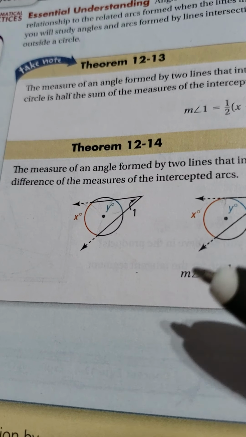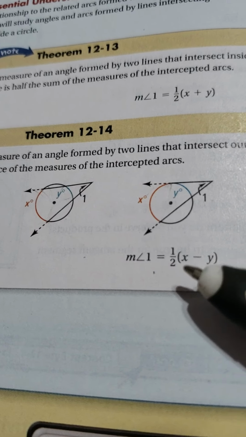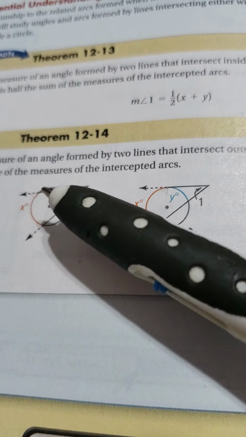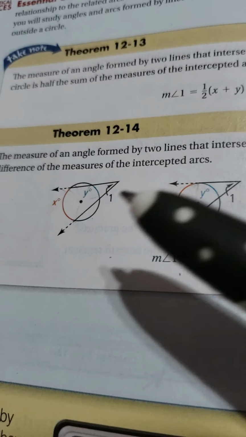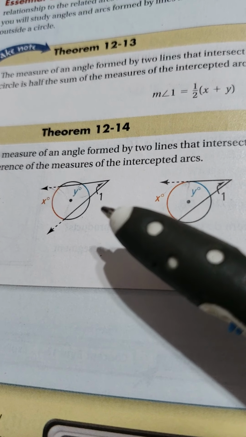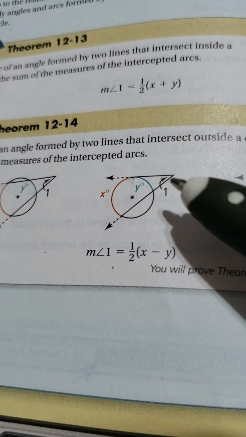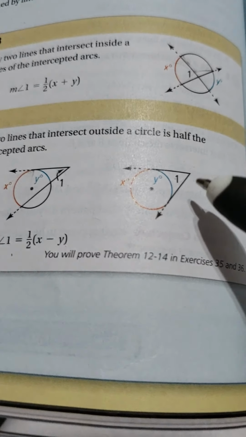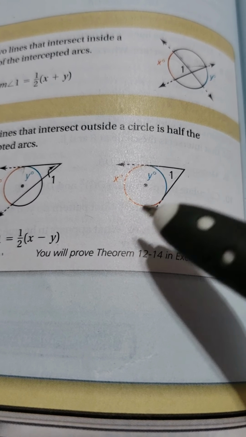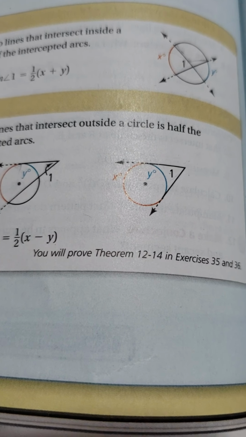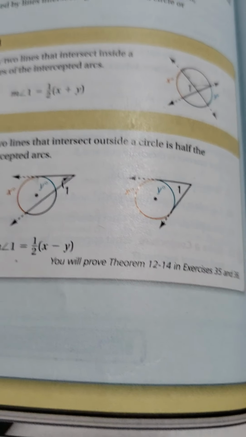The relation is different. It is 1/2 x, the part that is far from the angle, minus y, the part that is near the angle. It is the same here, x minus y, and again in this situation, x minus y. That is the first situation that we will have.